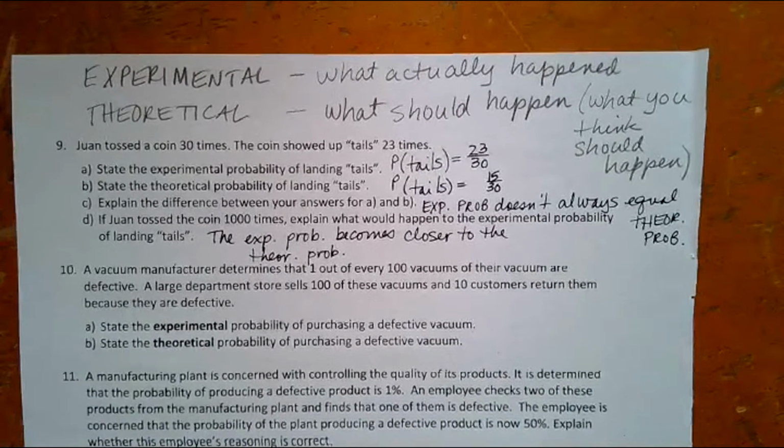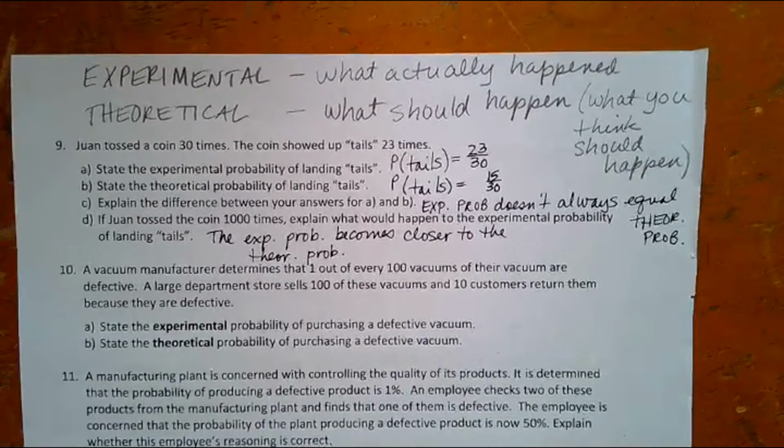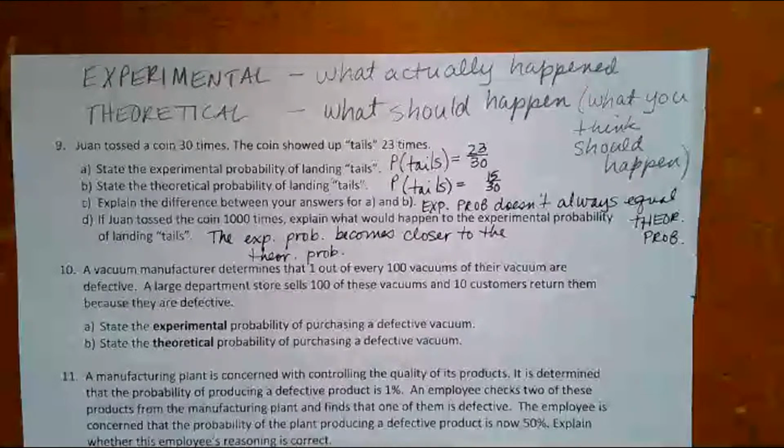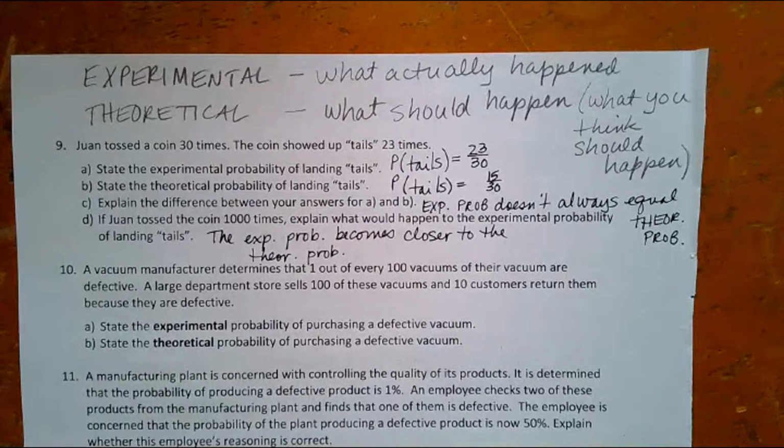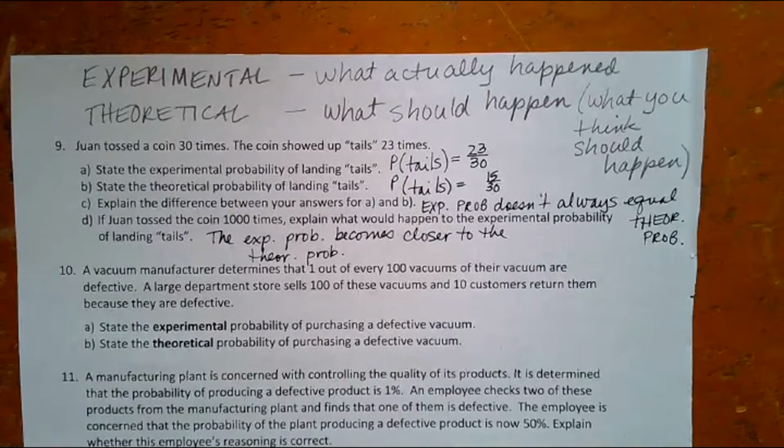So let's take a look at number 10. A vacuum manufacturer determines that 1 out of every 100 vacuums are defective. A large department store sells 100 of these vacuums and 10 customers return them because they're defective. What's the experimental probability? Okay.